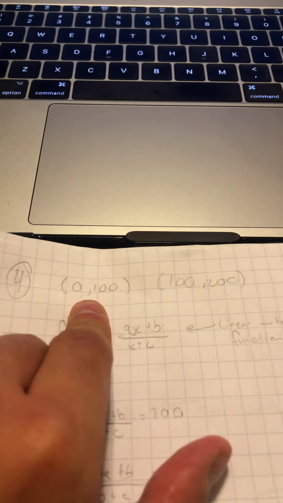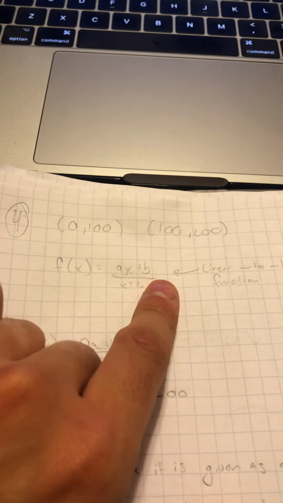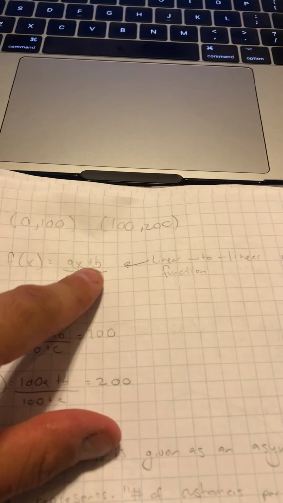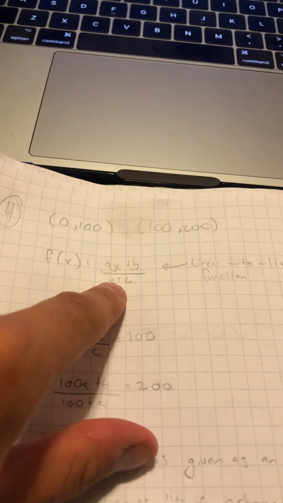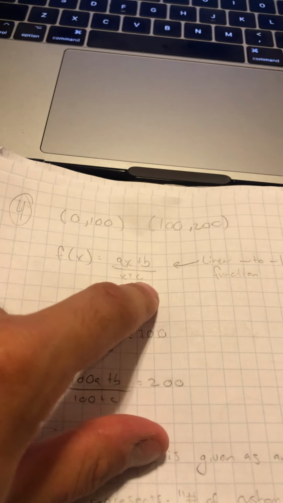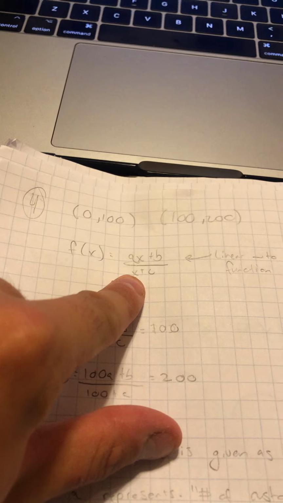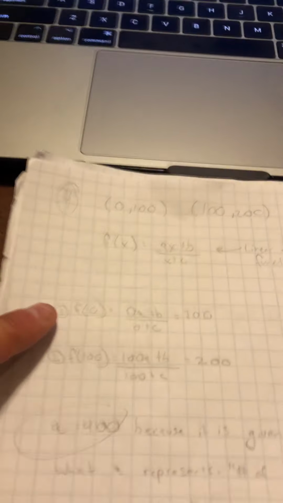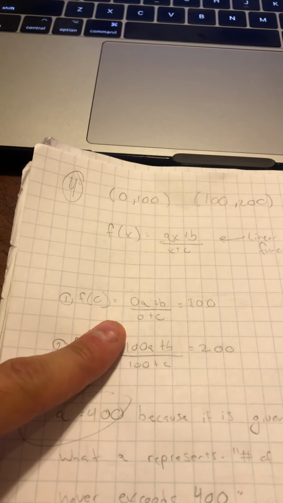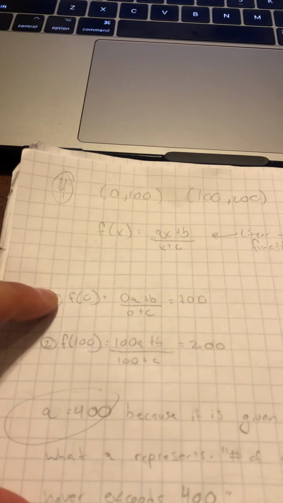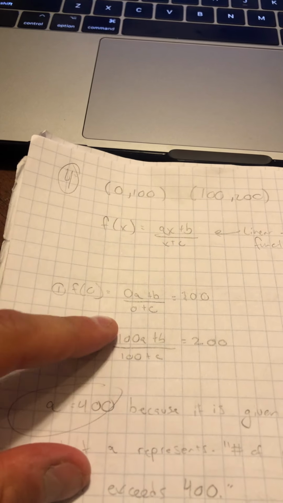So the first thing you should do is collect your information that's given. So we have 0, 100, 100, and 200, which we already mentioned. And then we have our linear to linear function, which is ax plus b over x plus c. I've heard other ways of doing this, like ax plus b over cx plus d, but at the end, it's going to get used the same thing. I think that using this formula is easier. So what we want to do is create a series of equations using f of x.